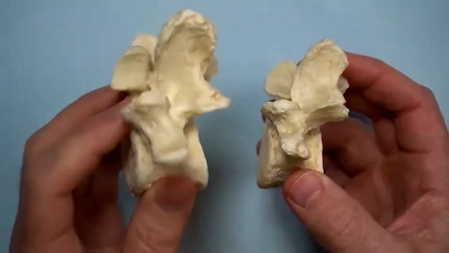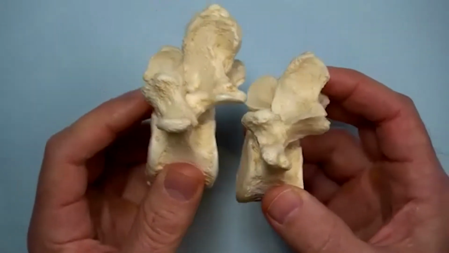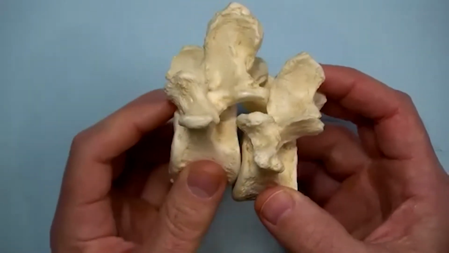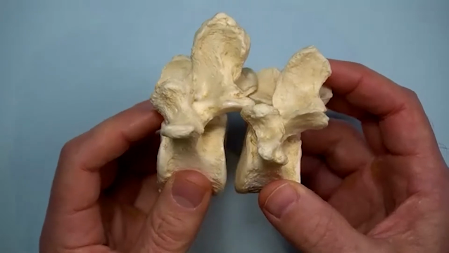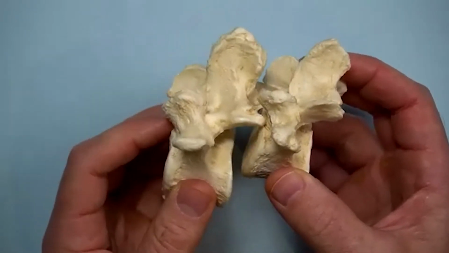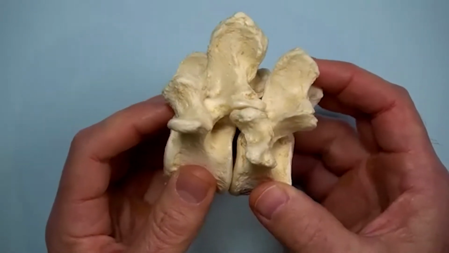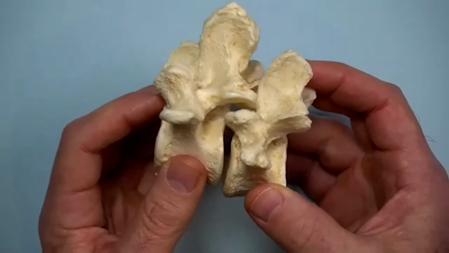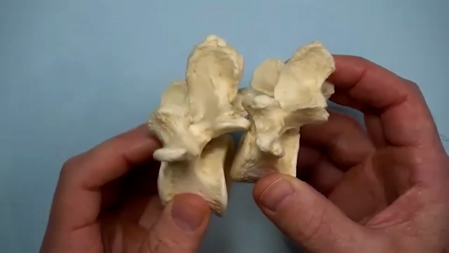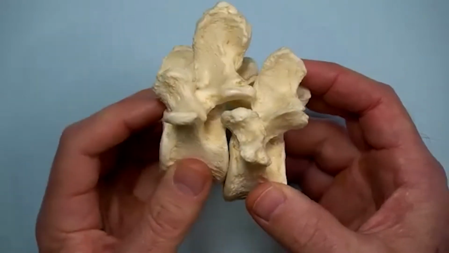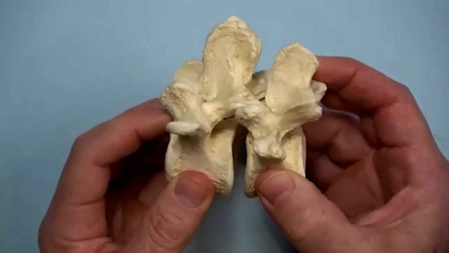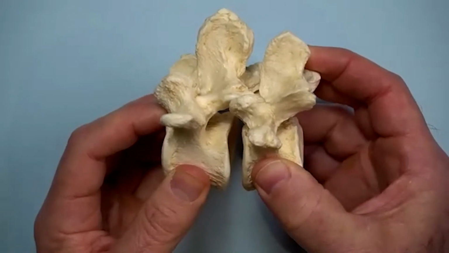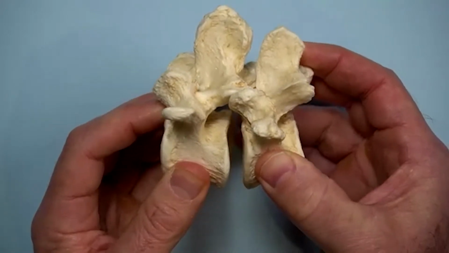So this is the L4, this is the L5, and a spondylolisthesis at L4, L5 would be this L4 sliding forwards a bit. Now, you see as I slide this forwards, I have to lift it up so that the facet joints don't prevent it from sliding forwards, because they prevent that movement.